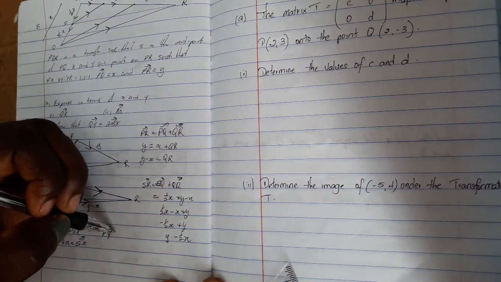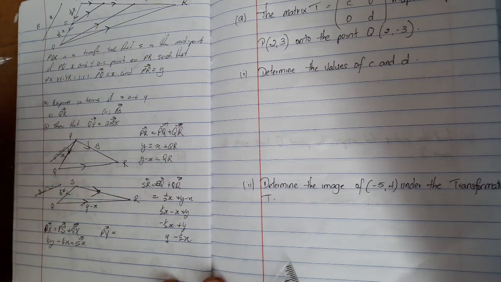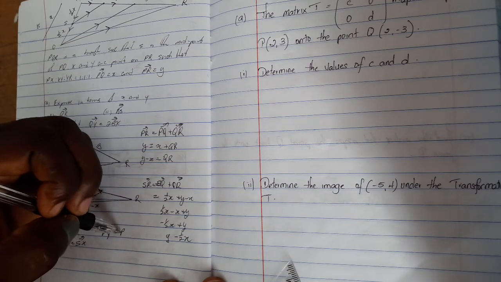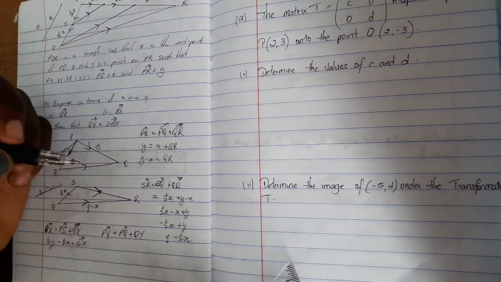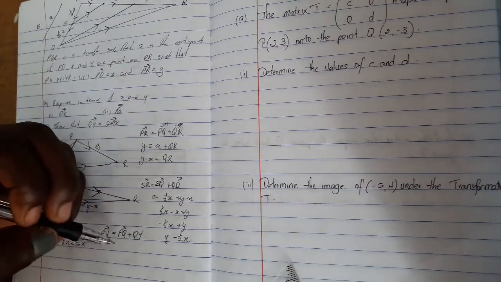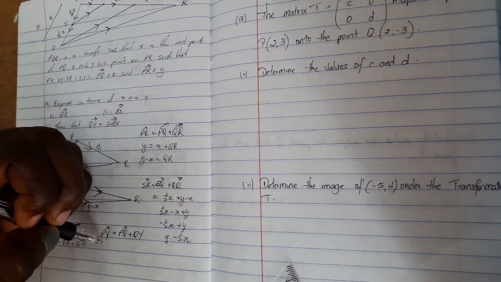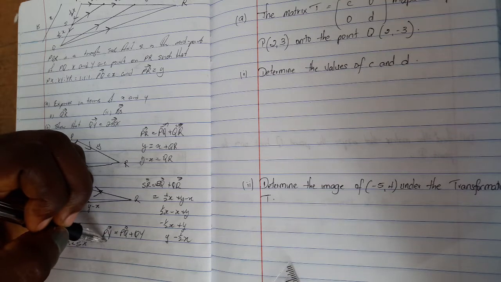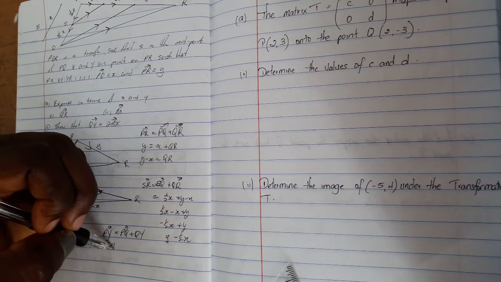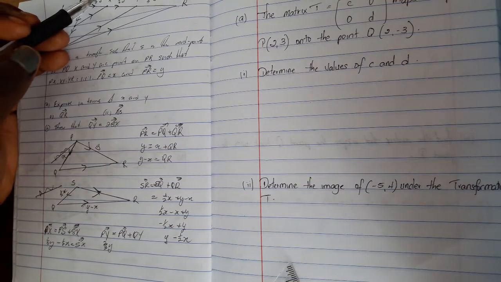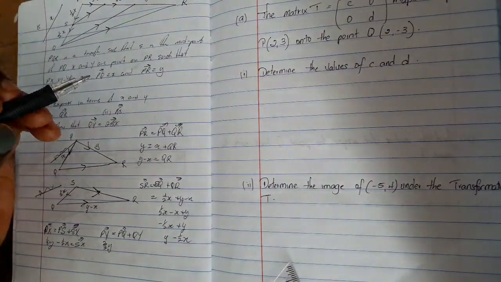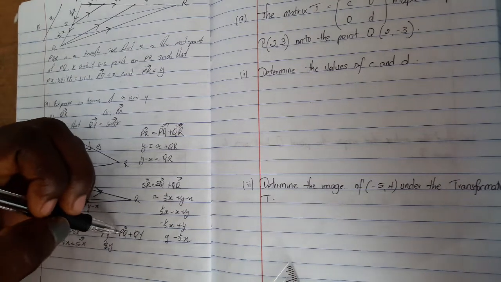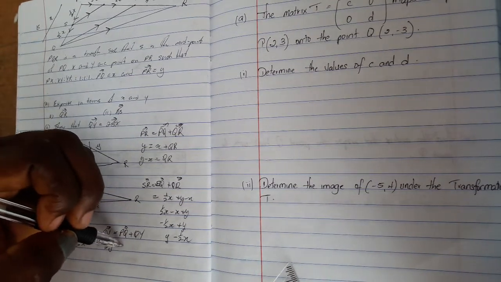PY will be the resultant vector, and that will equal PQ plus QY. So we now have to find QY. PY is 2/3 y. This is 1y, this is 1/3 and 1/3. When you add them up, you'll get 2/3. When this comes over, this will be minus x.